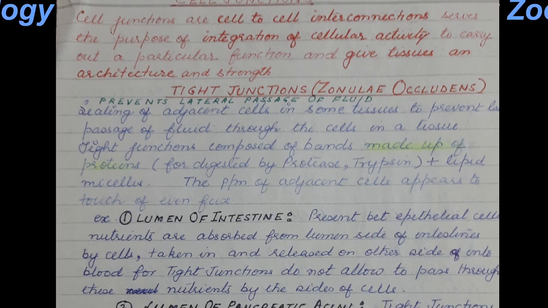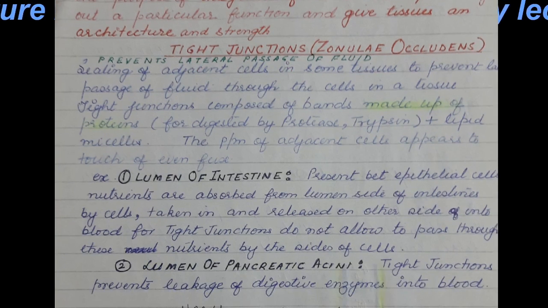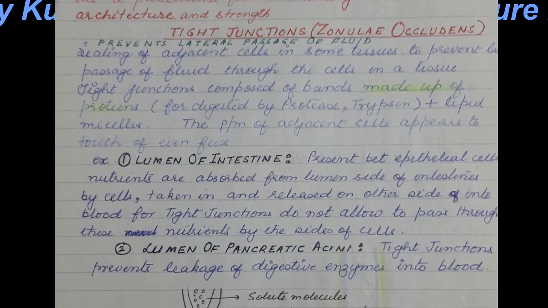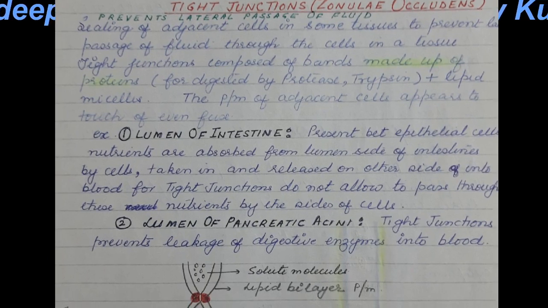How do we come to know that they are made up of proteins? Because when they are subjected to the enzymes protease and trypsin, they get digested. And owing to these tight junctions, the plasma membranes of adjacent cells appear to touch or even fuse with each other.